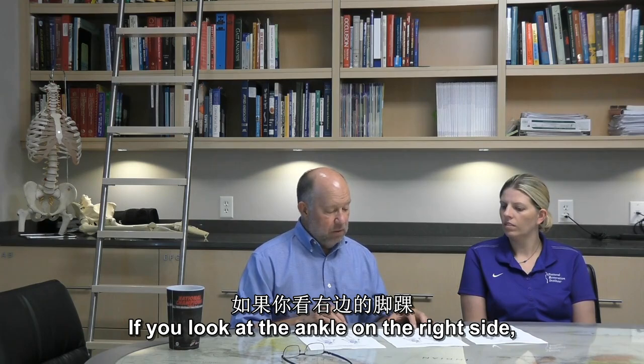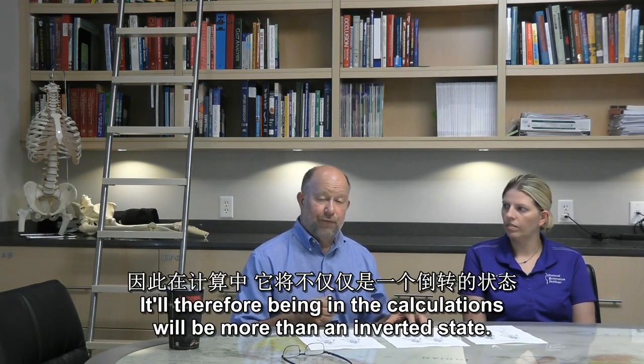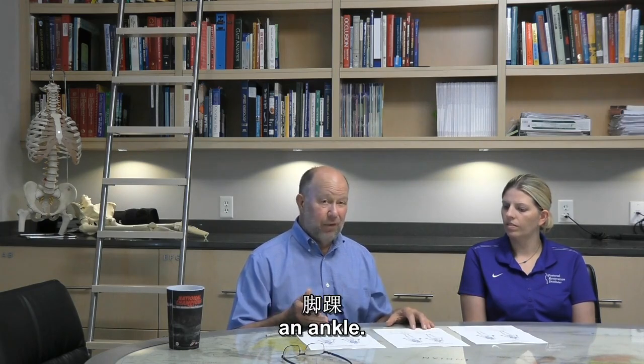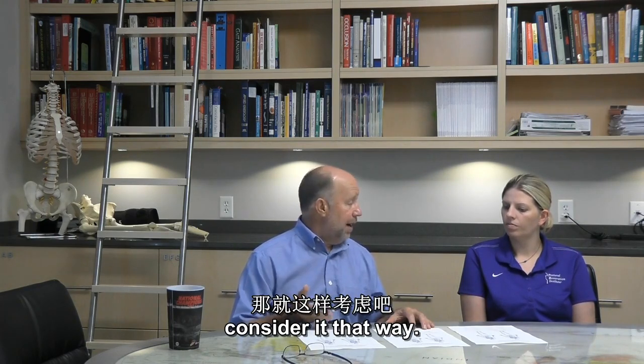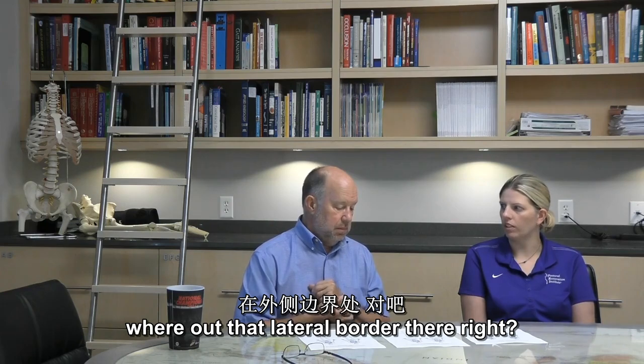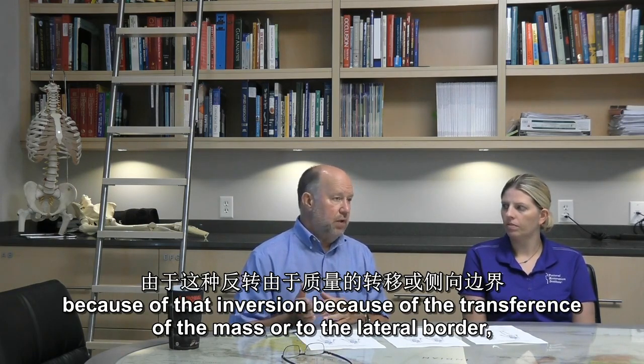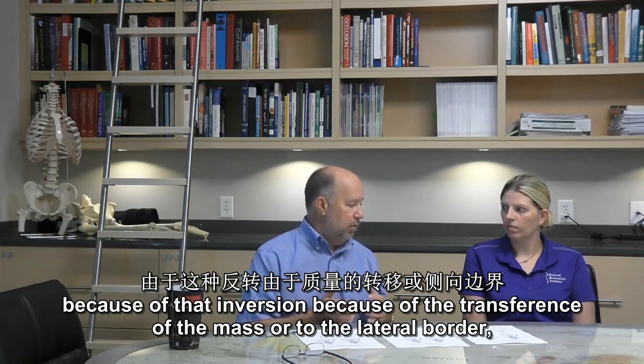If you look at the ankle on the right side, the ankle on the right side will be complementing your right hip external rotation. It'll therefore be in the calcaneus will be more in an inverted state. It's kind of a supinated ankle, if you will, if you can kind of consider it that way. We didn't write that, but lateral border of your right foot, they'll tend to wear out that lateral border of their right foot more easily, because of that inversion and because of the transference of the mass over to the lateral border.